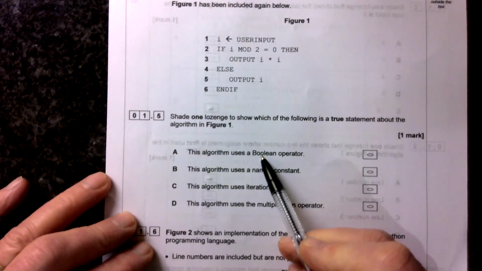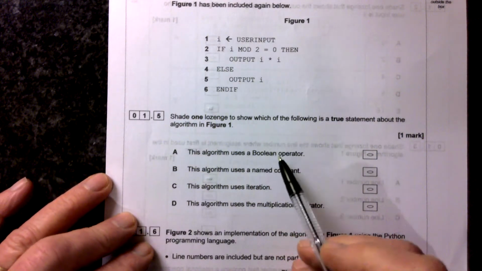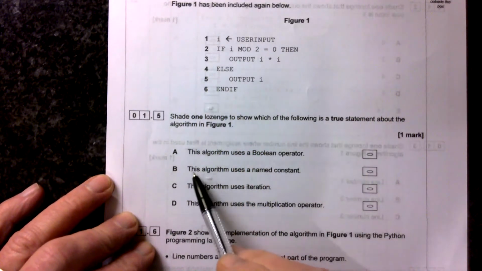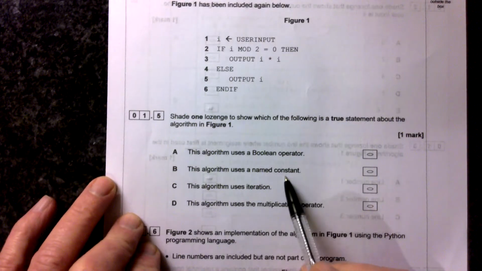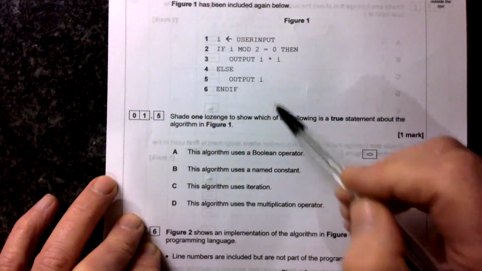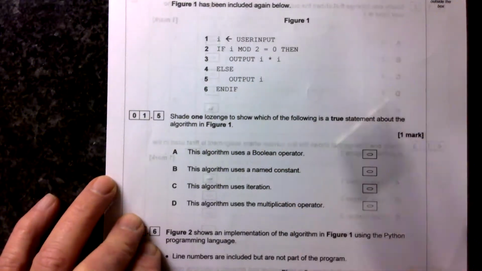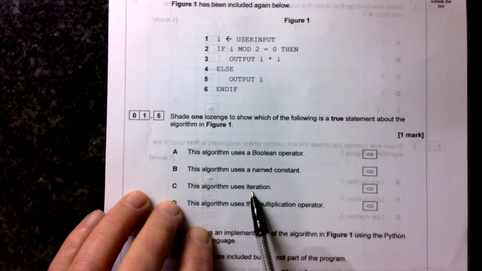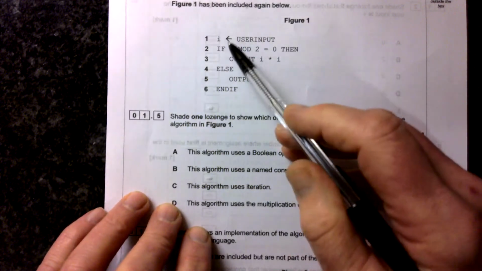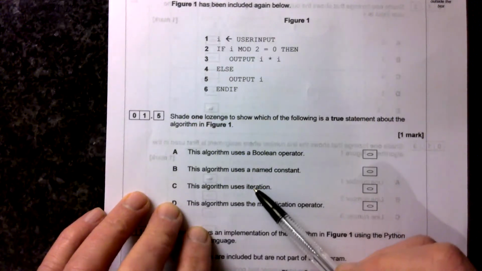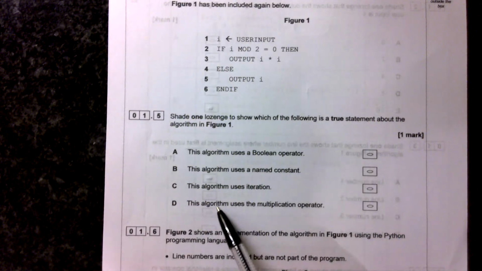Now, a Boolean operator is where you use and, or, not. Is there an and or a not in here? No. So that's false. This algorithm uses a named constant. There are no constants. There is a variable I, but that's it. That's all that's used. This algorithm uses iteration. Iteration, looping, repetition, no. It only uses selection. So no, no, no. So by elimination, we think that D must be the answer.